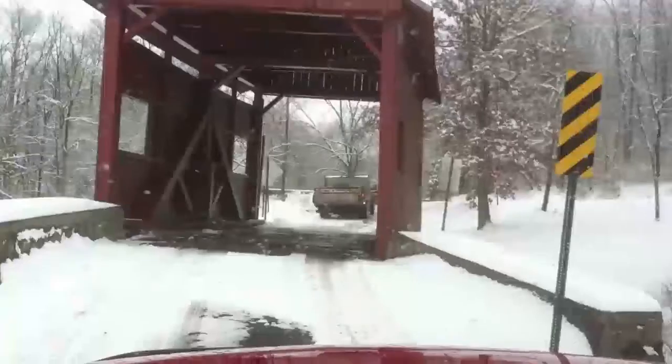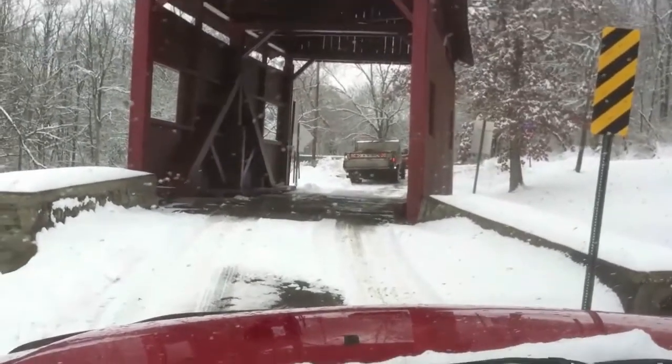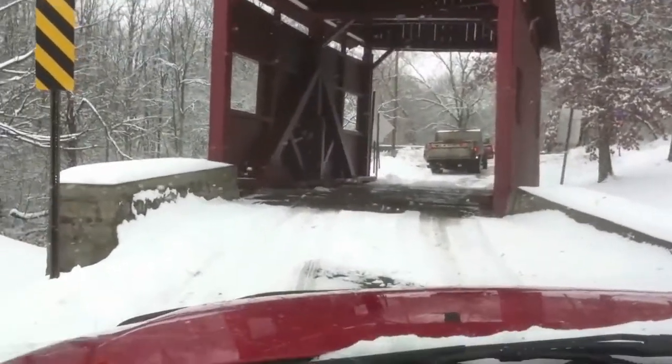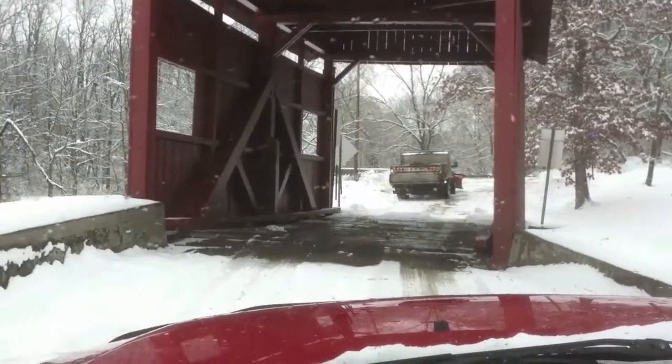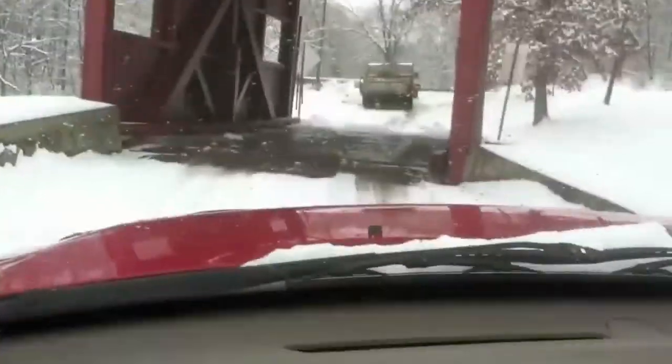I don't think he's leaving anytime soon, so we might have to try to get around him here and depart from this area. Looks like the covered bridge is pretty snowed in, and he's trying to dig it out. I wanted to show you the snowplow here. I think he's going to let me out. We're going to try to get out of here. Maybe. He's putting his plow down again. Alright, I think we're going to get out of here.